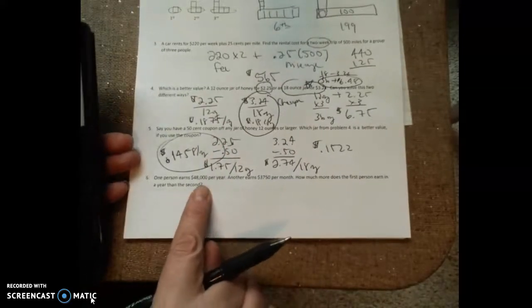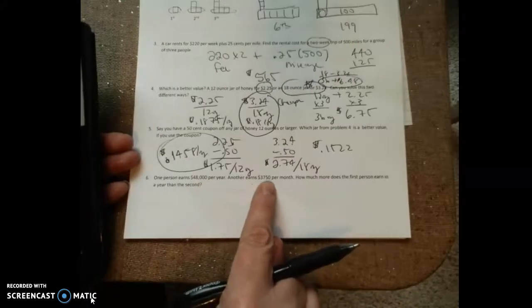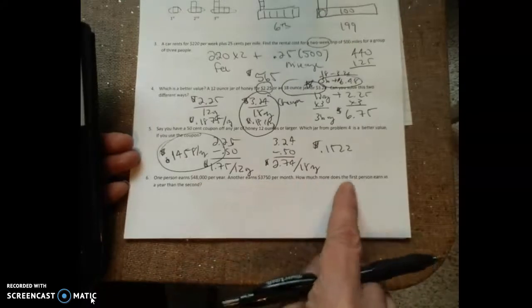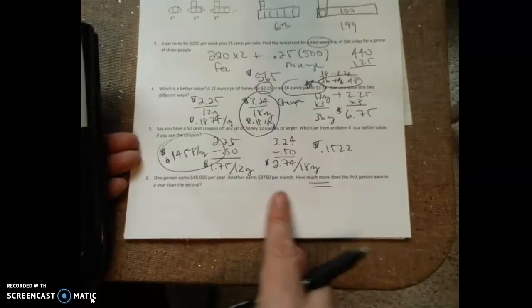Okay, here someone earns $48,000. Another earns $3,750 per month. How much more? So again, I want to know the difference between the two salaries. How much more does one person make than the other?